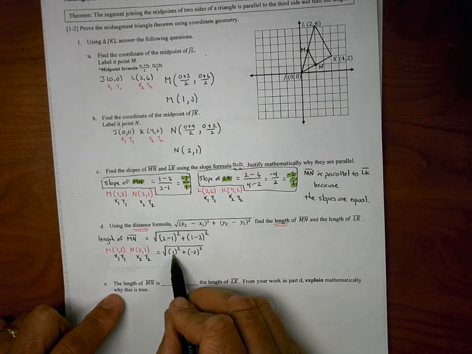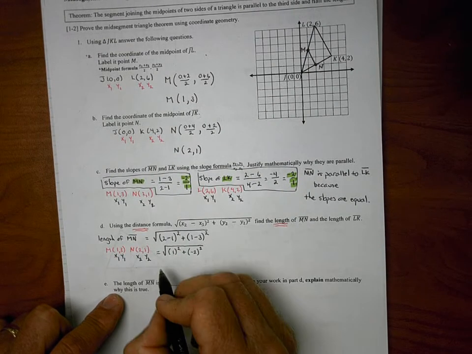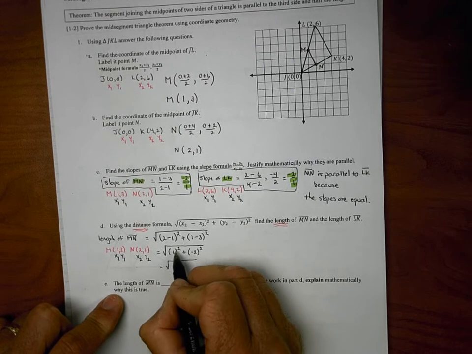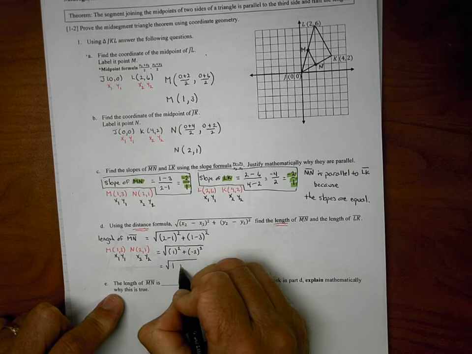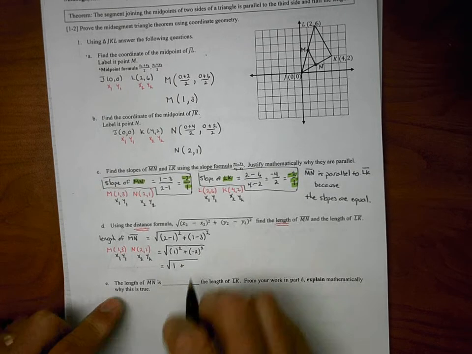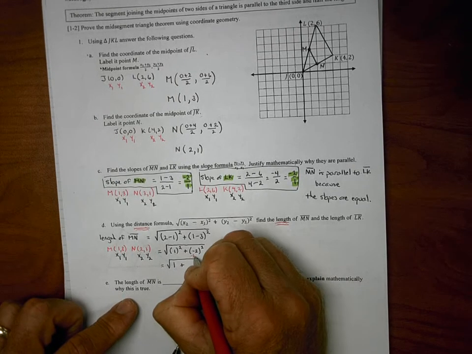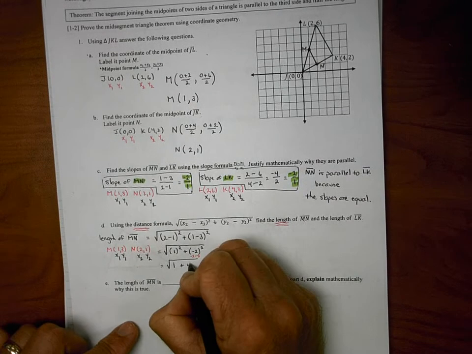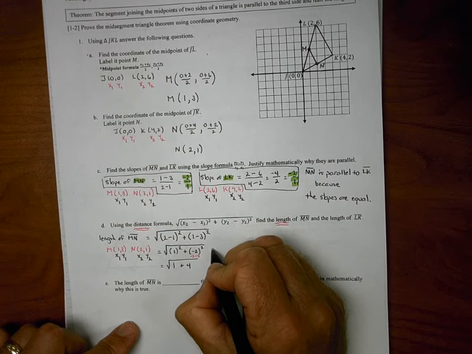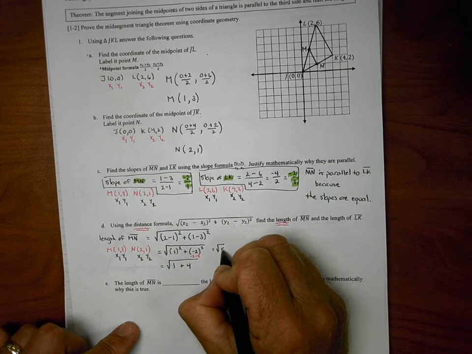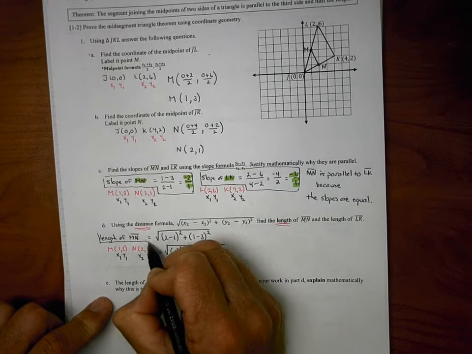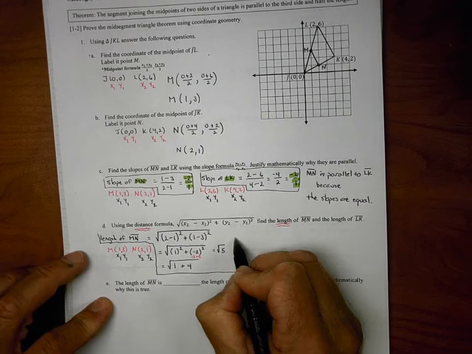My next step is I'm going to raise each of these numbers inside the parentheses to the second power. Keep the square root symbol. So I'm going to get the square root of 1 to the second power, which is 1, plus negative 2 to the second power. Remember, that means negative 2 times negative 2, so that's positive 4. Then I add these numbers up, and you can see I get the square root of 5. So that means the length of MN is equal to the square root of 5.